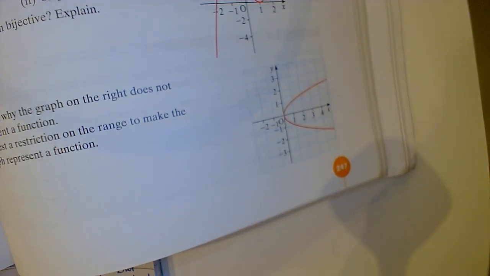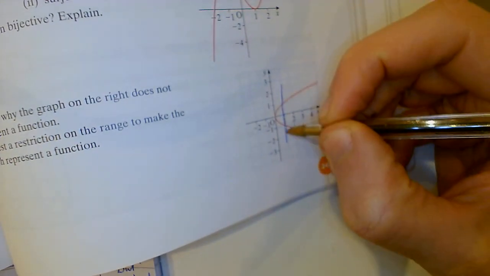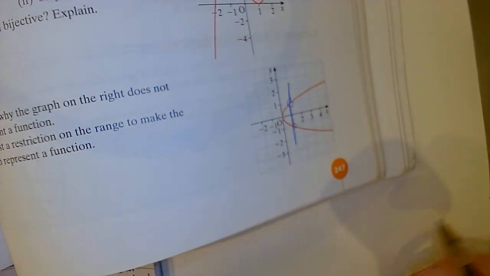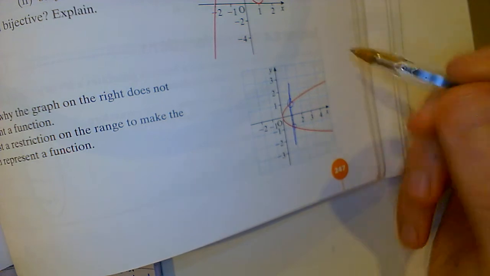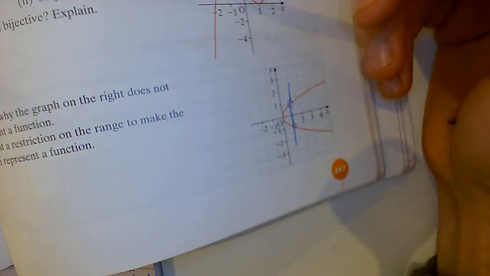So one output here is 1. If you draw a line down, and it gives you the same input, that's not a function. That's not a function. I don't really need to go through this again.